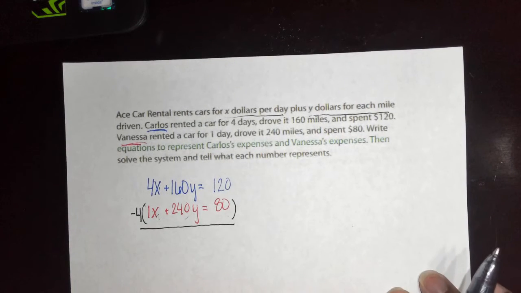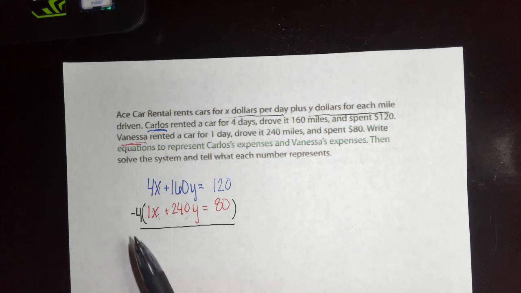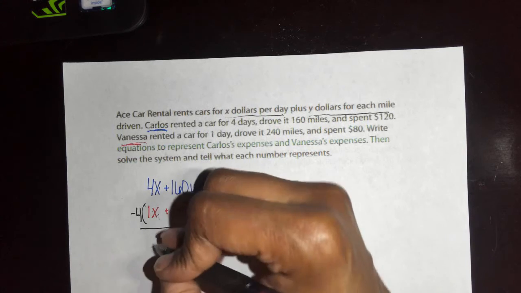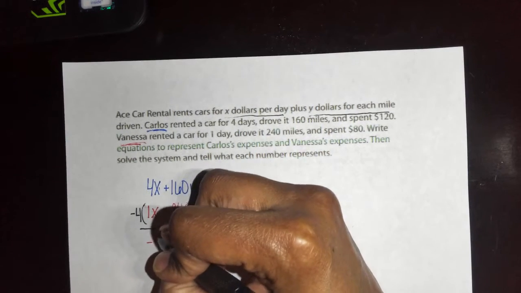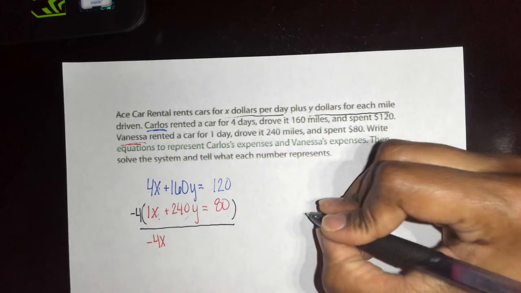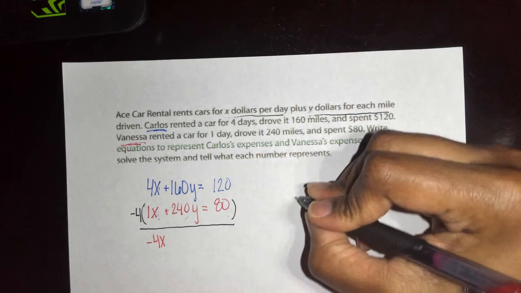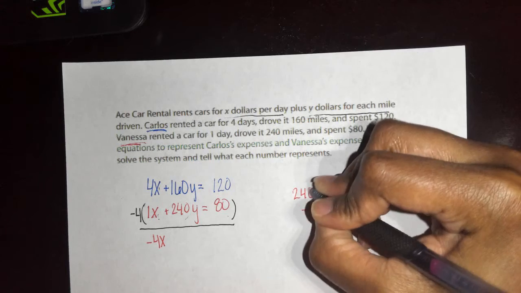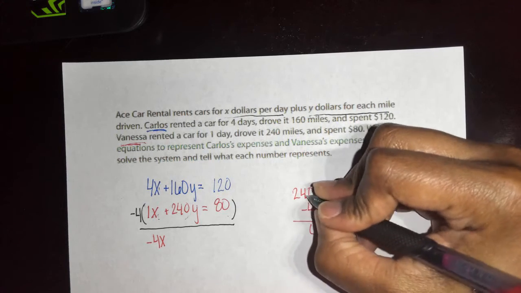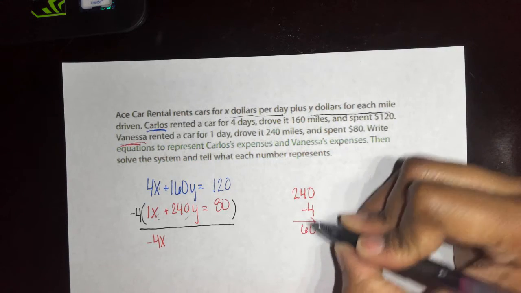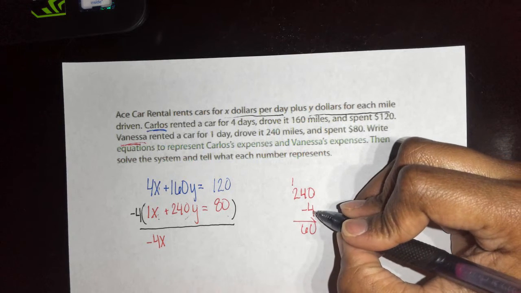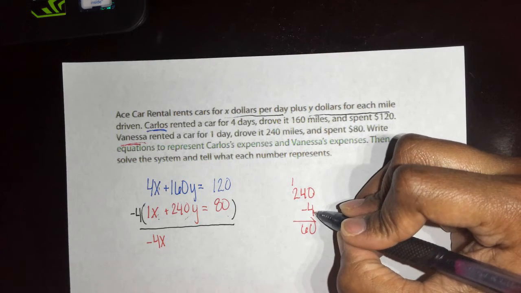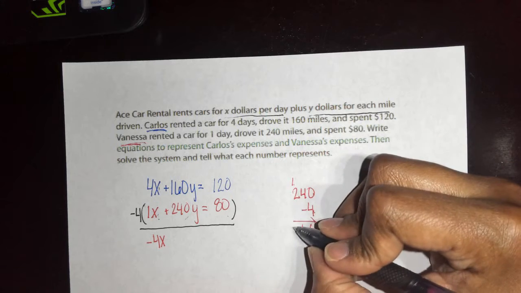I'm going to multiply. -4 times 1x gives me -4x. And then -4 times 240: 4 times 0 is 0, 4 times 4 is 16, 4 times 2 is 8, plus 1 is 9.